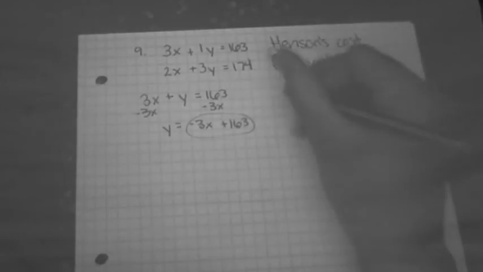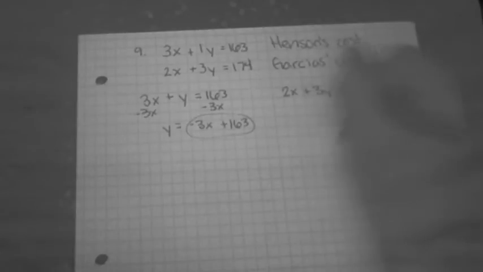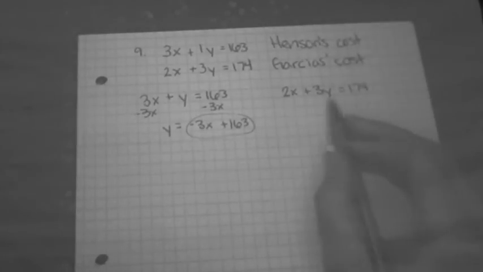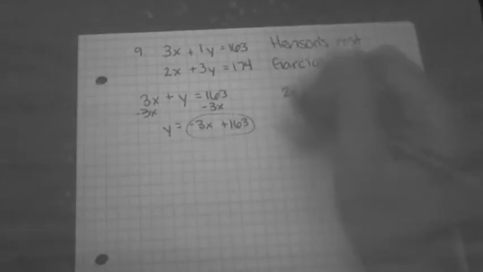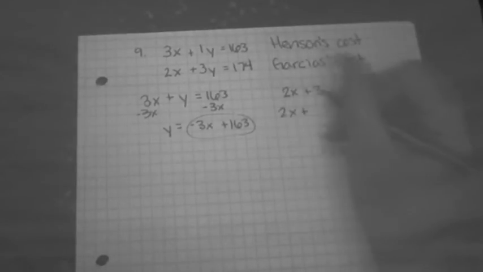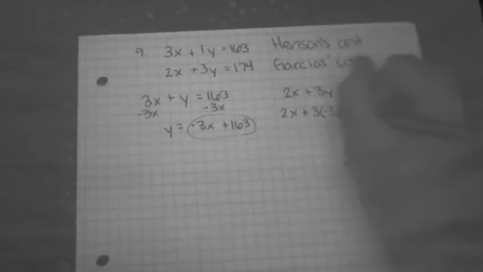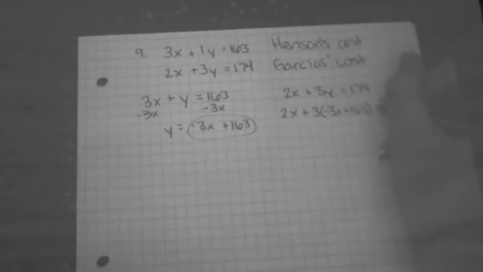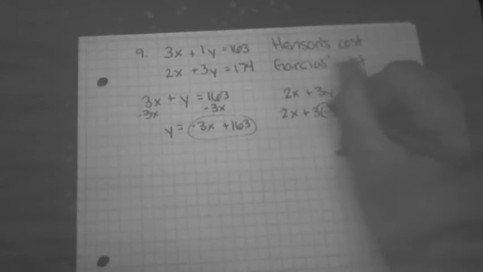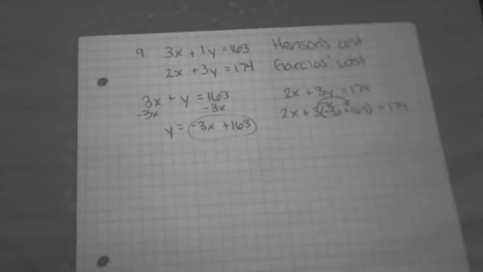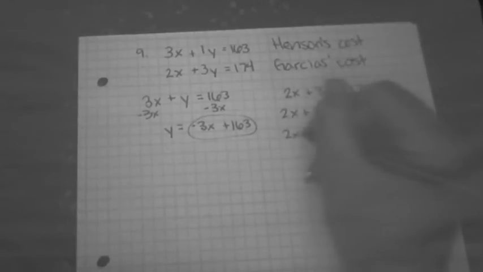So when I go to my other equation, I can look at that and say 2x plus 3y equals 174. Well, y is the same thing as me writing this. So 2x plus 3 times, and instead of writing y, I'm going to write the value for y, negative 3x plus 163 equals 174. So now I've got all of my variables the same. They're all x's now, so I can solve for x now. So 3, I'm going to distribute to the negative 3x and distribute to the 163. So I'm going to bring my 2x down.